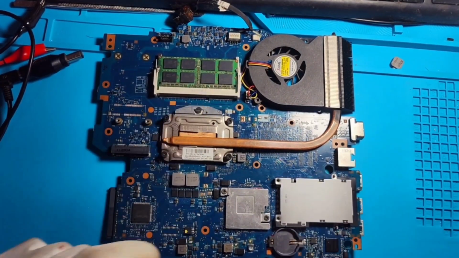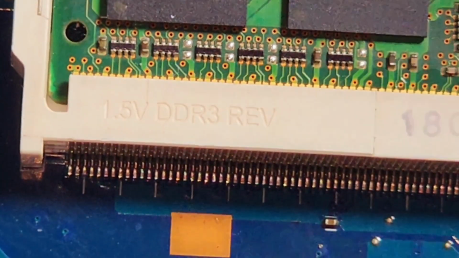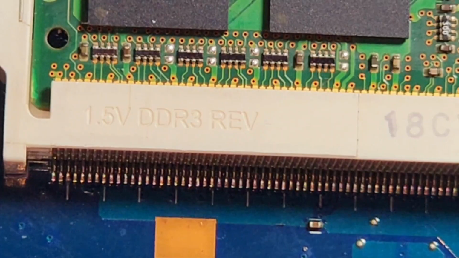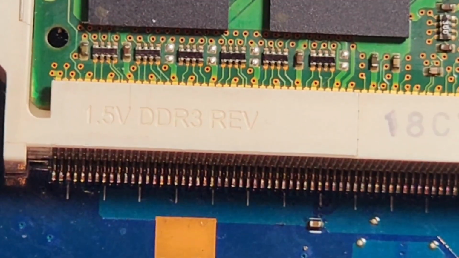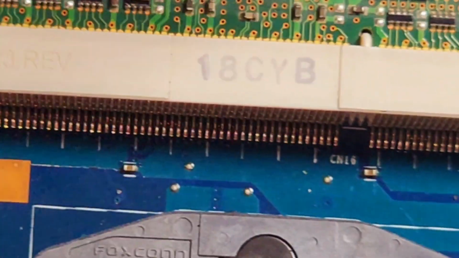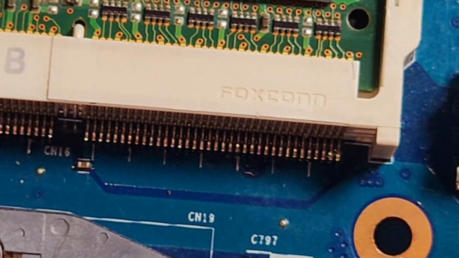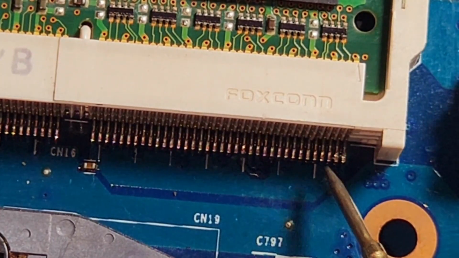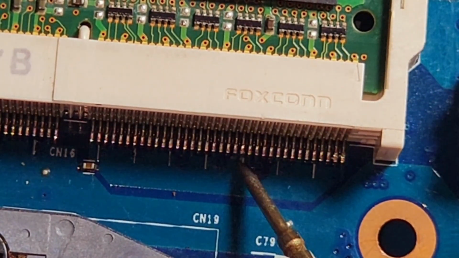Okay, now I am going to connect the adapter. The adapter is connected and the board has turned on. Now we are going to check the DRAM reset at pin number 30. The DRAM reset is at pin number 30. So this is 10, 20 and 30 here.